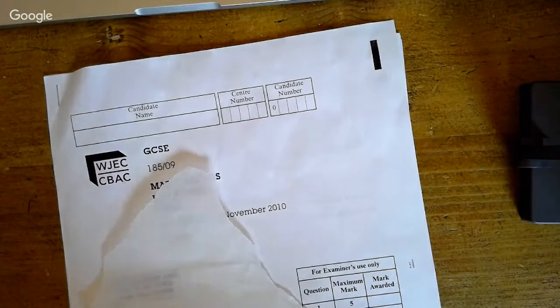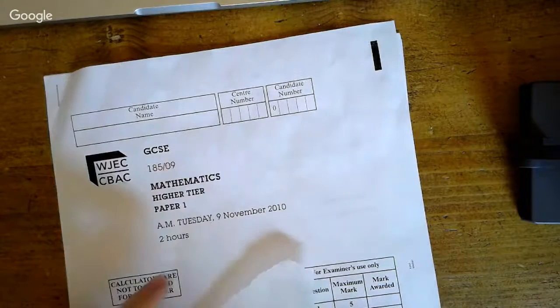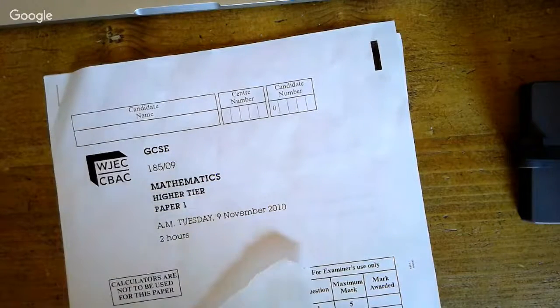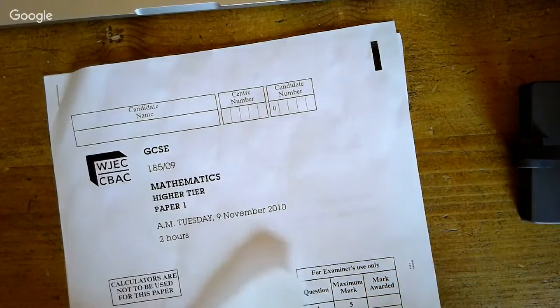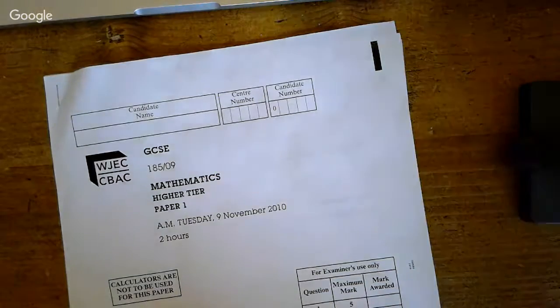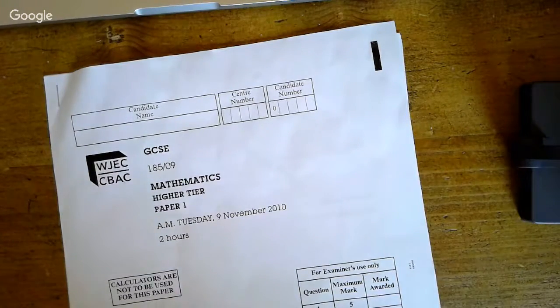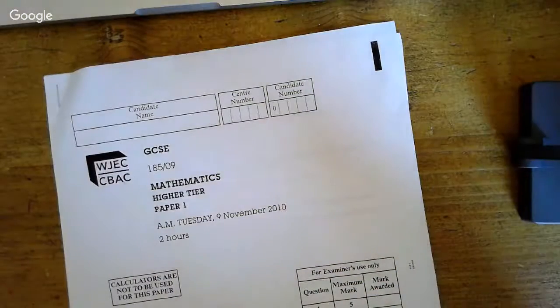Okay, and I'm going to go through the November 2010 paper 1 in preparation for our exam on Thursday. Within this YouTube video, you should see a link to the paper. So if you haven't got it, a good idea before you even start is to pause this video and go and print off a copy so you can work through these questions with me.